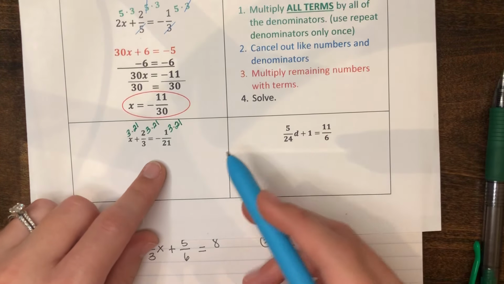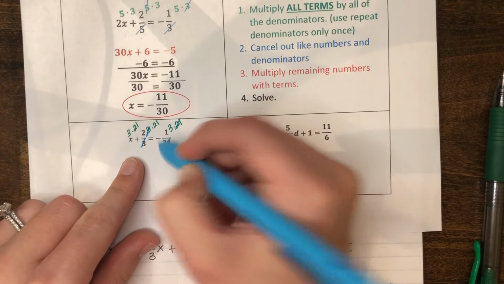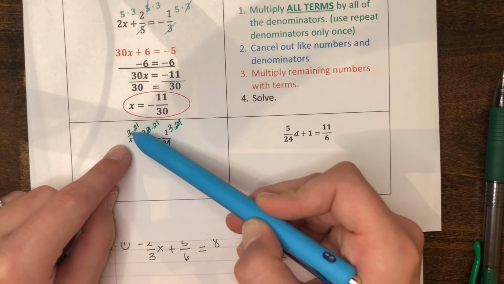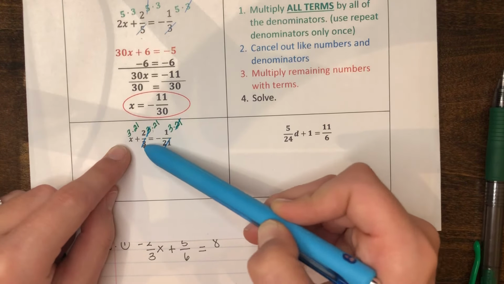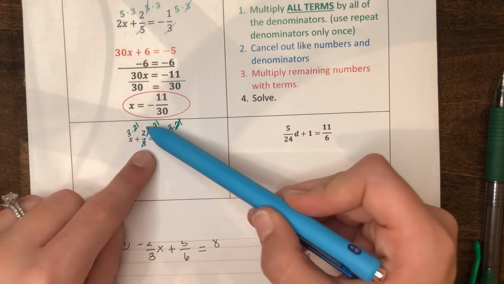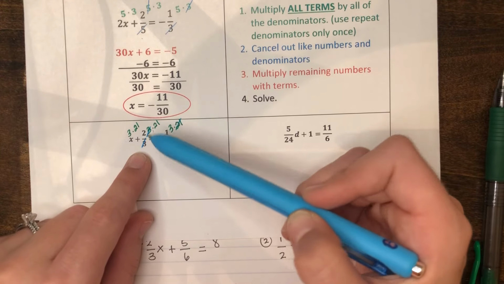So now we're going to cancel out values that make 1. So that would be 3 over 3 and 21 over 21. Now, if there was a 3 in front of this x, you could not cancel that out because that would not be 3 over 3. That would actually just be 3 over 1 times 3, which would be 9. So you can only cancel out when you have a denominator of a number and you're multiplying by that number.